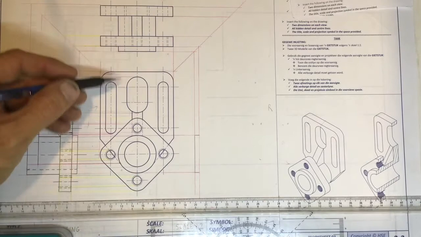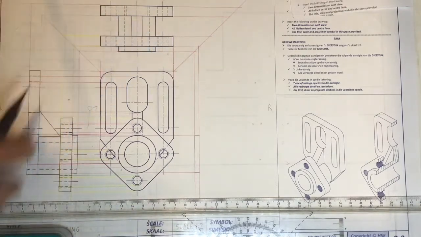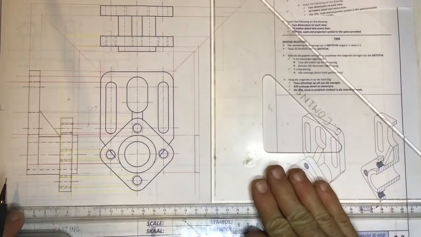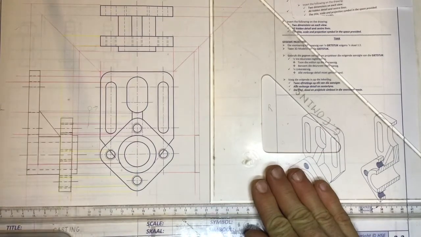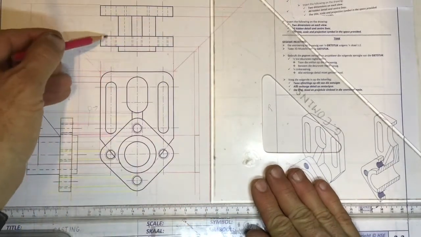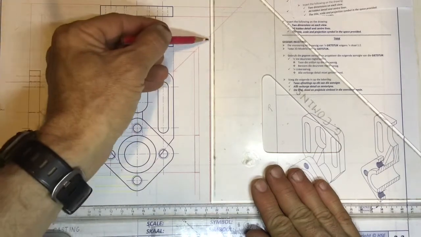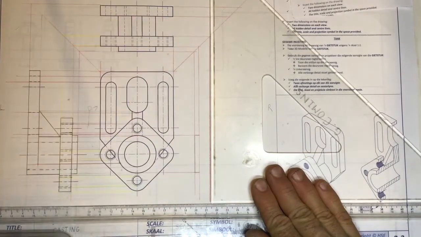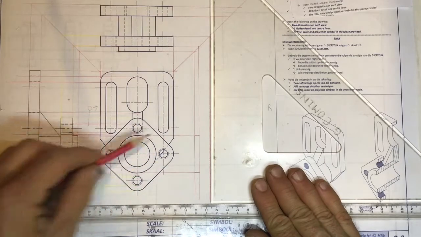Right, the next part that we need to do is this part over here. So let's have a look at that. Take your line coming down from there. All right, so we're going to look at this part over here. That coming across there, coming down over there. That would be this section over here.